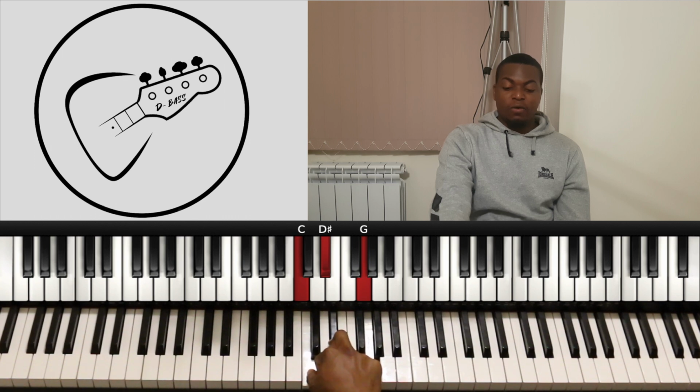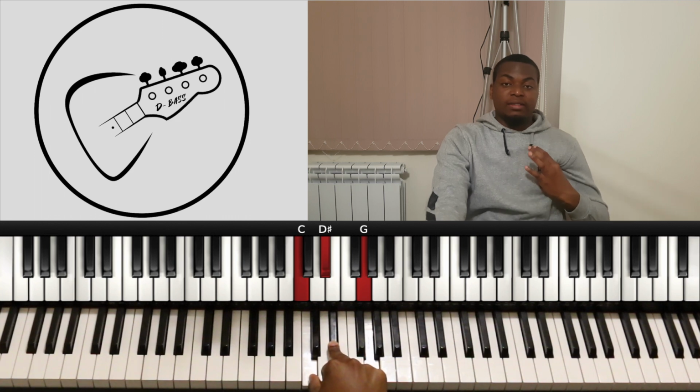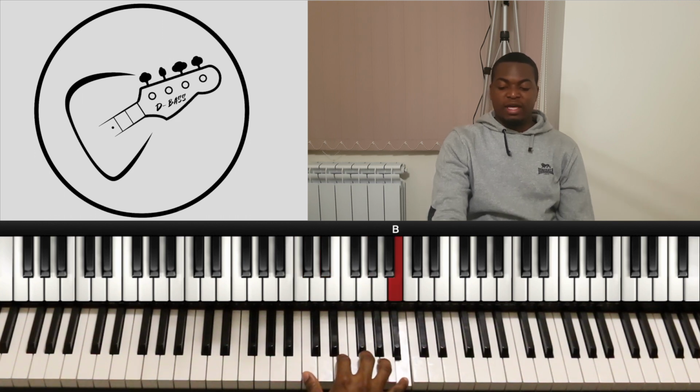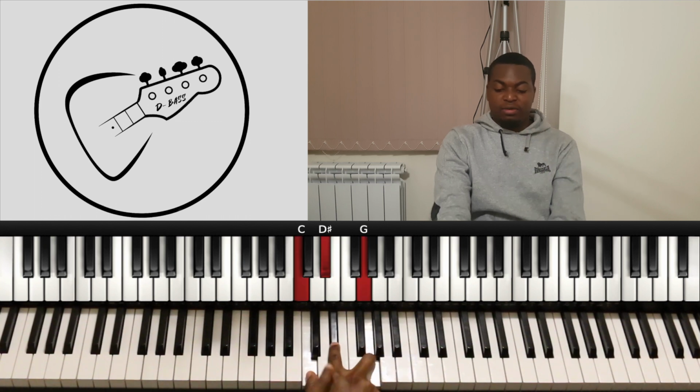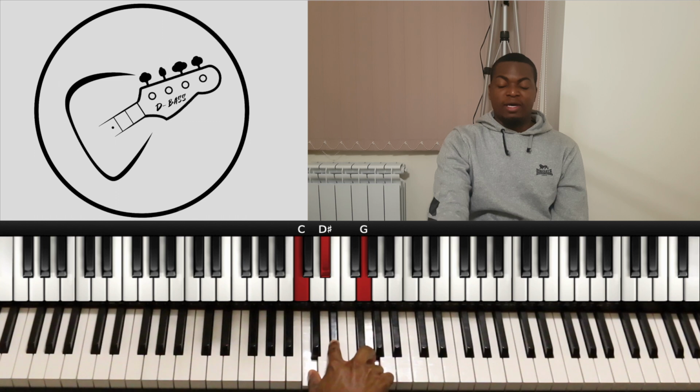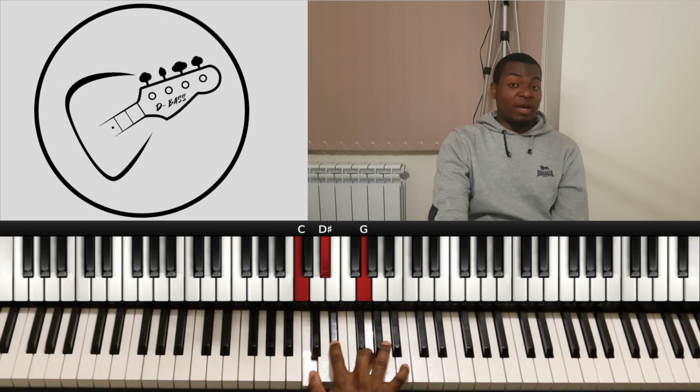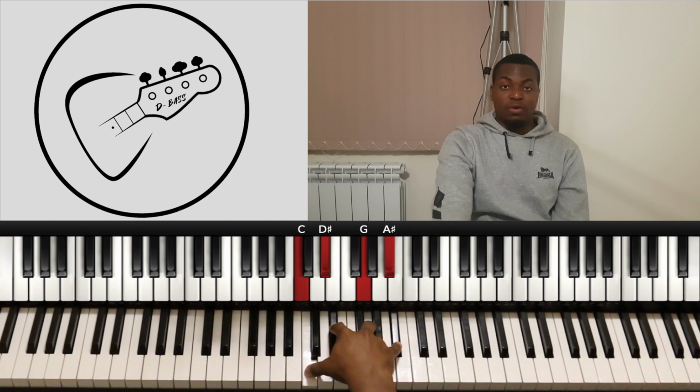Now, in full form, in the 4-note form, as a full chord, the same concept applies. So instead of playing the 7th as you would in the C major chord, remember in the triad form of C minor, we have C, D sharp, and G. But in the 7th form, in full form, instead of playing B, we're going to flat the B as well. So there we have A sharp. So this is the C minor 7 chord.